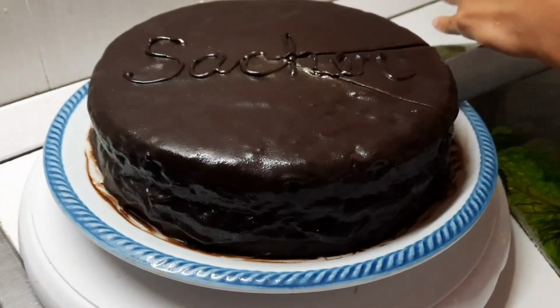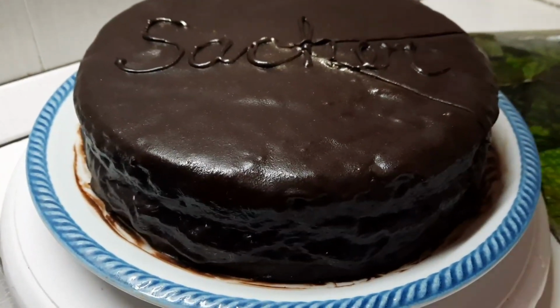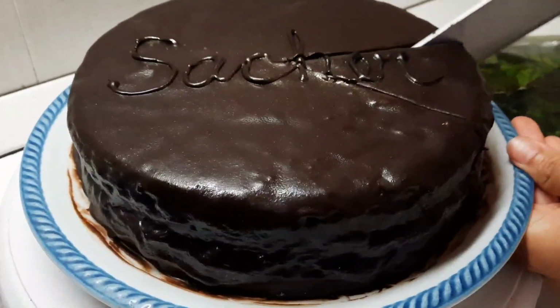Serve with whipped cream, store in an airtight container at room temperature for up to 3 days.